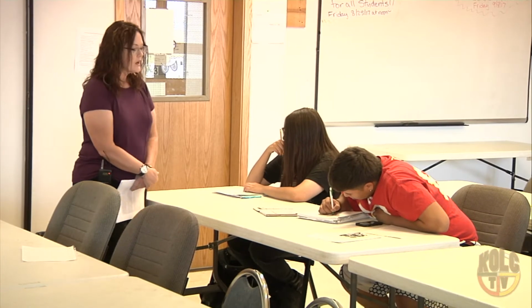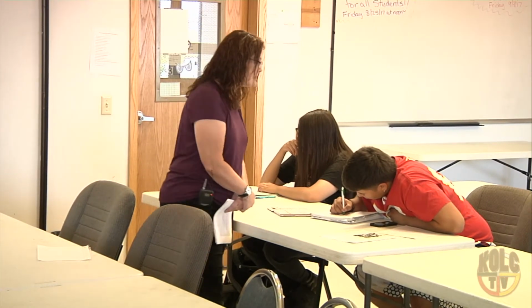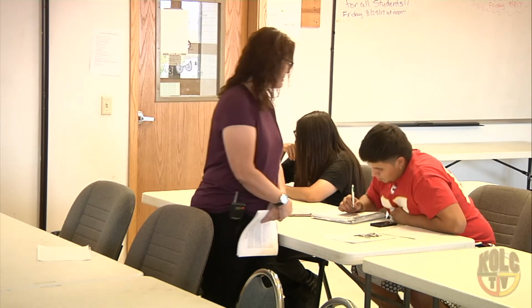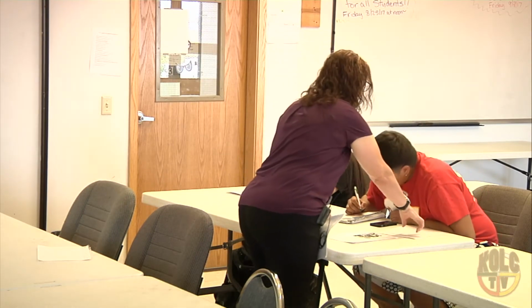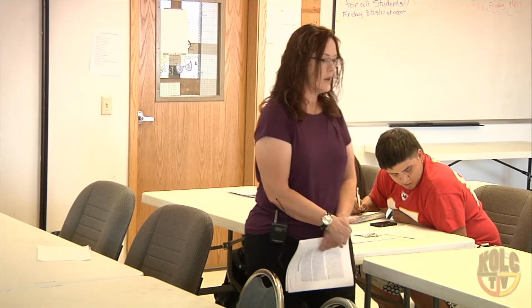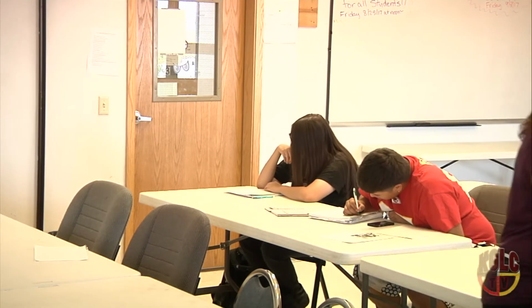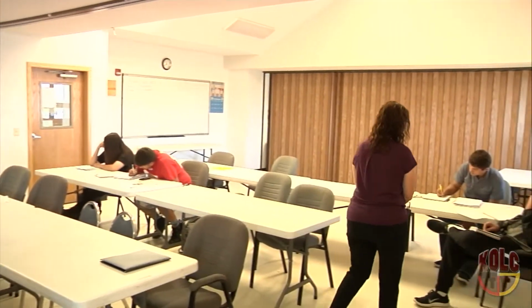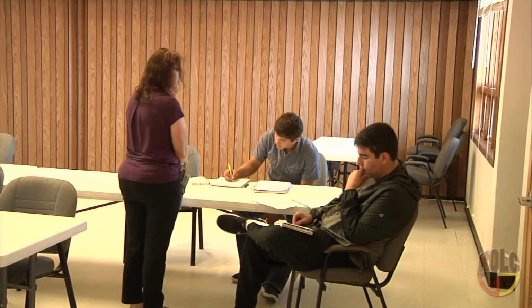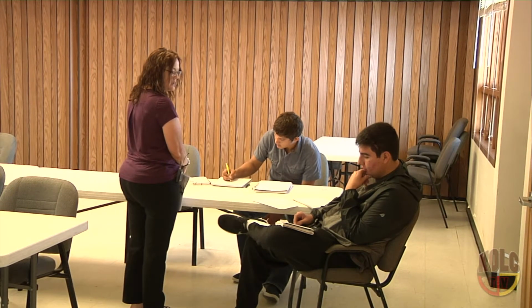Now the last one is a complex sentence, and you're going to have a couple independent clauses and a dependent clause. And they give you an example to kind of show you how it all starts out with the dependent clause. How are you guys doing on this? Yeah. So you guys think you hit the pattern?